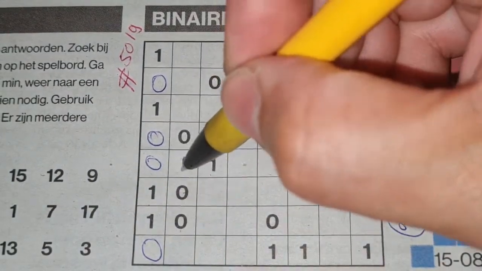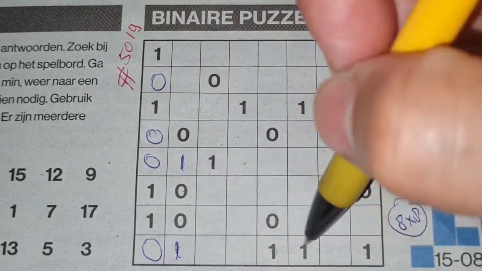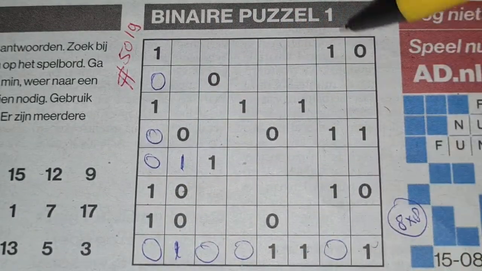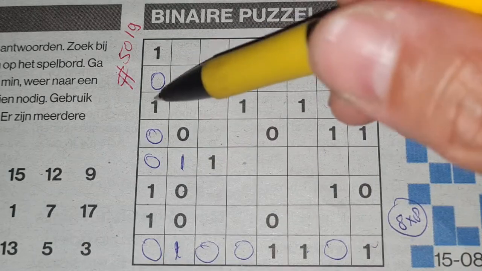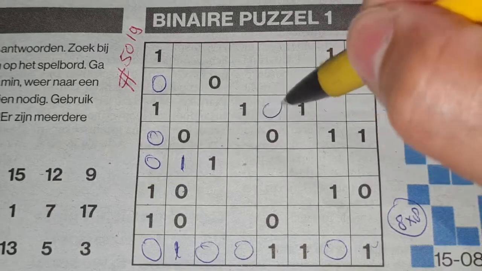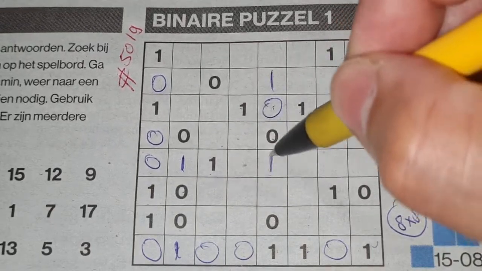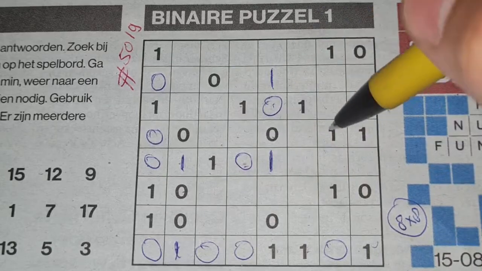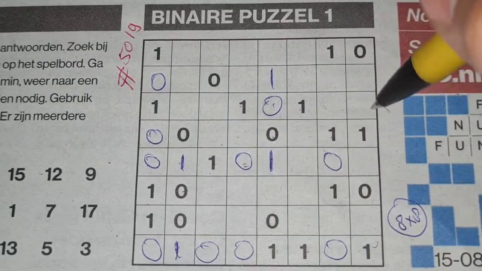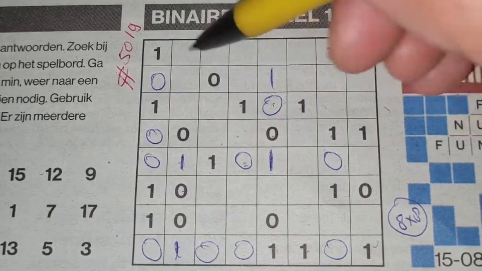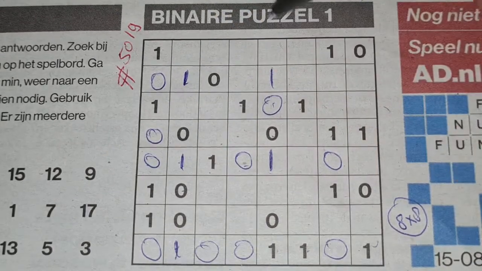Double zero, here one, there one. 4 ones we have here, so the rest are zeros. Between 2 ones comes a zero, double zero. Here one, there one. Double 1, here no, there no. Between 2 ones comes a zero. Between 2 zeros comes a 1.